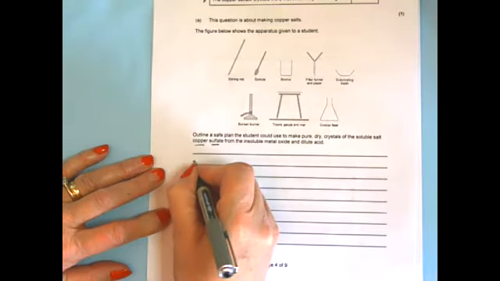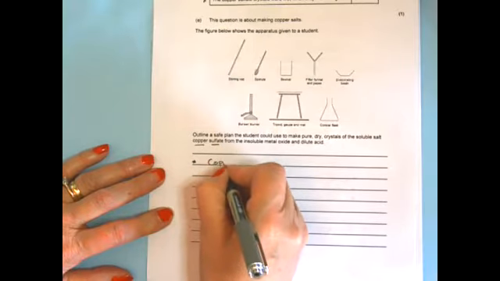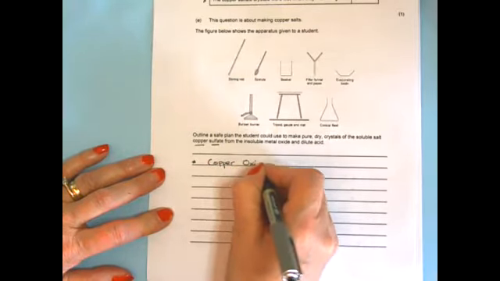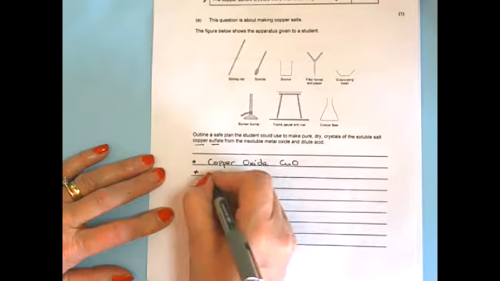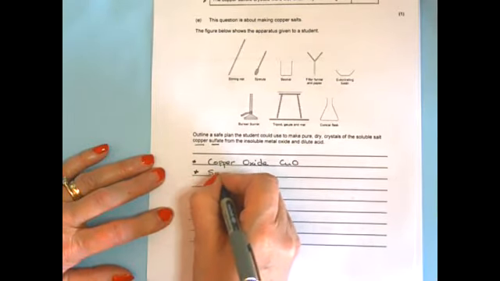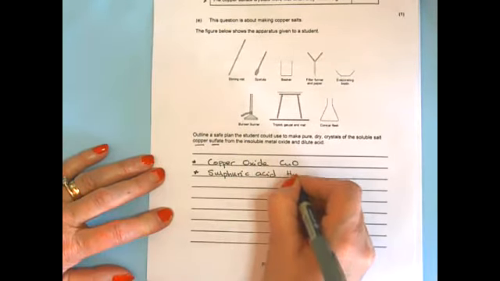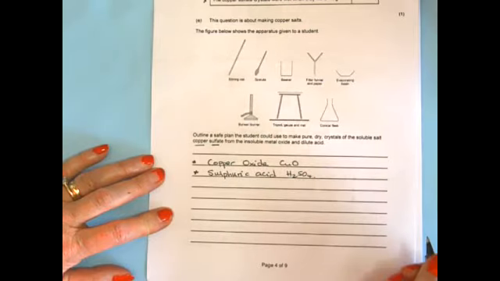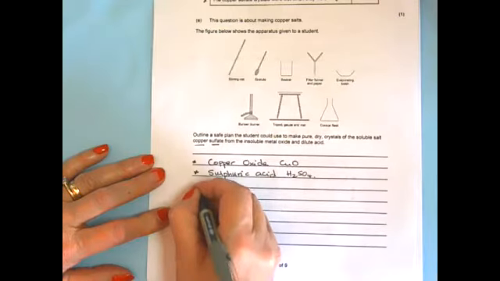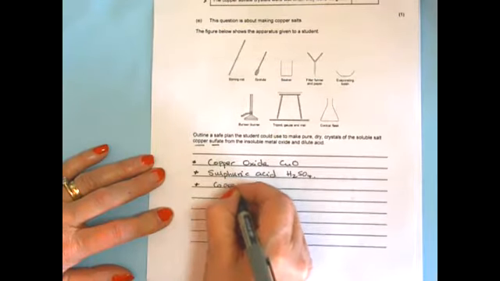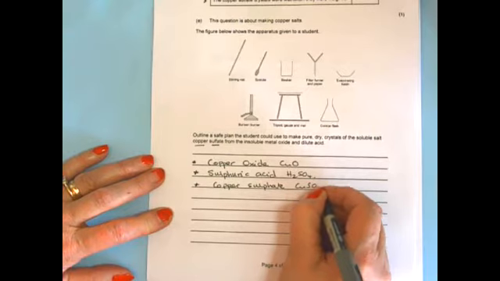So the first thing to do was to get some copper oxide. So you had to name the base, copper oxide, or CuO. You had to name that you were getting some sulfuric acid, so that had to be named, and you could have put the formula if you wanted to. So those were the two things that were needed, and you were making copper sulfate, so that was the other named salt. It was given in the question, but you possibly had to name it.